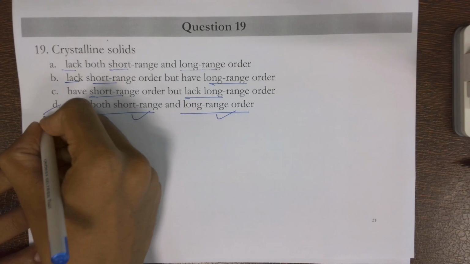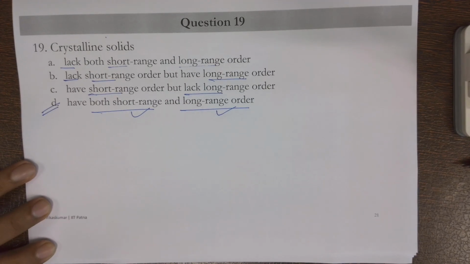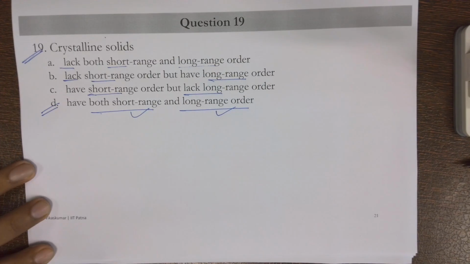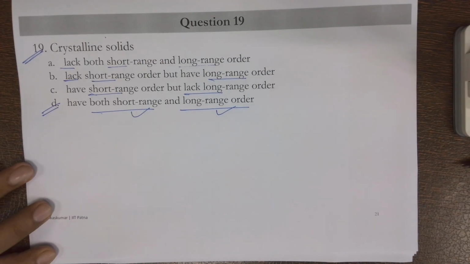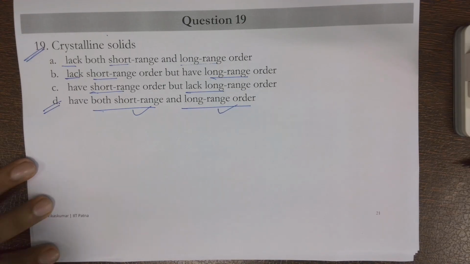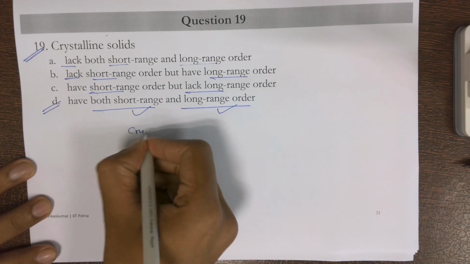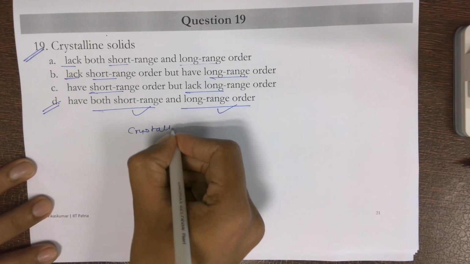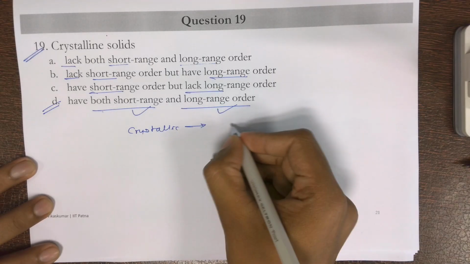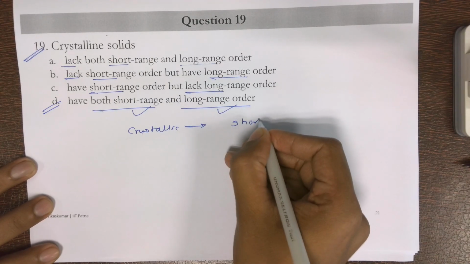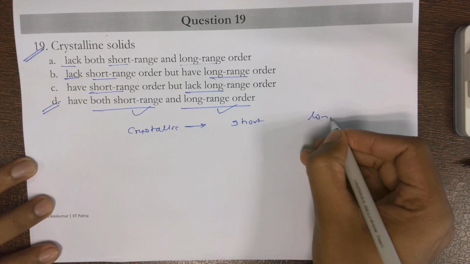So with that, D is the right answer here. Crystalline have both short and long range order.